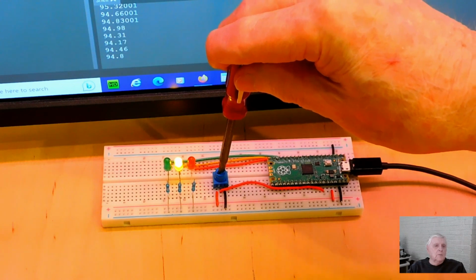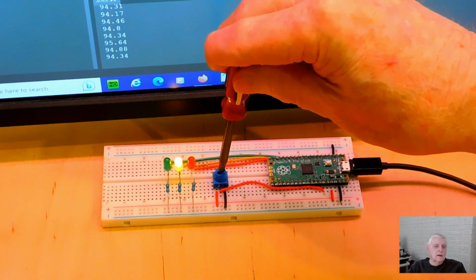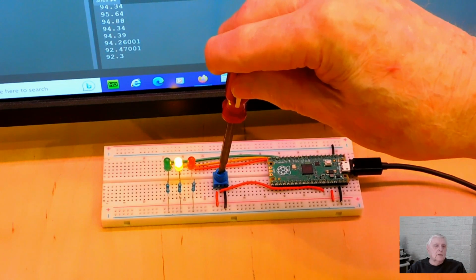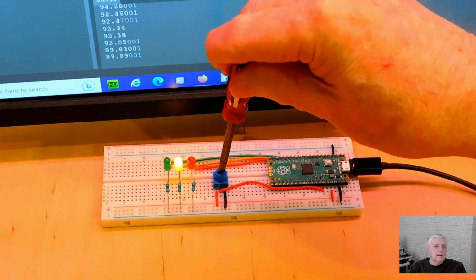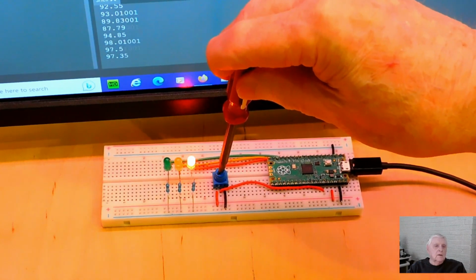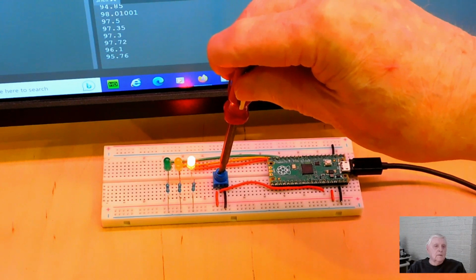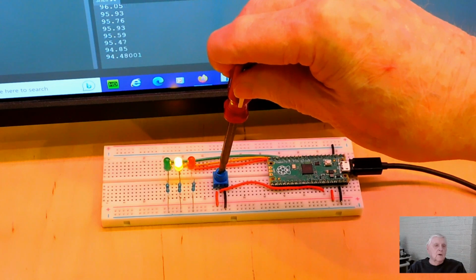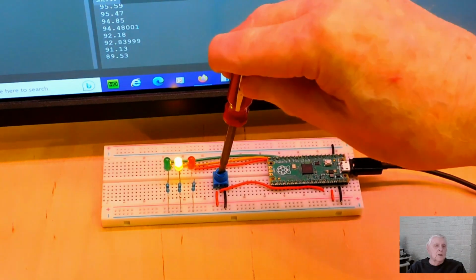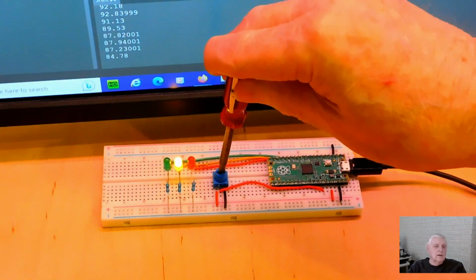And then if we keep turning it, okay, we're right at the threshold there. Now we're below the 95.